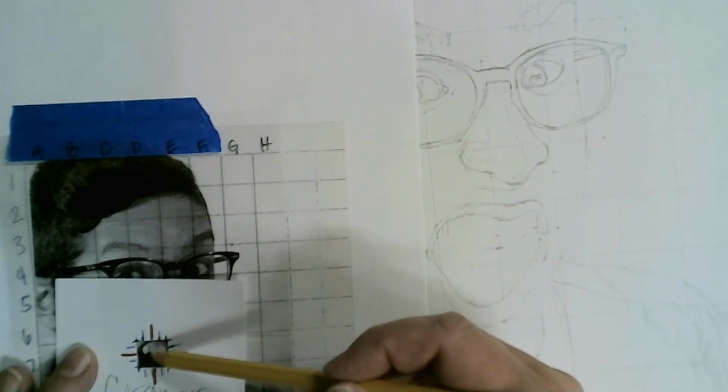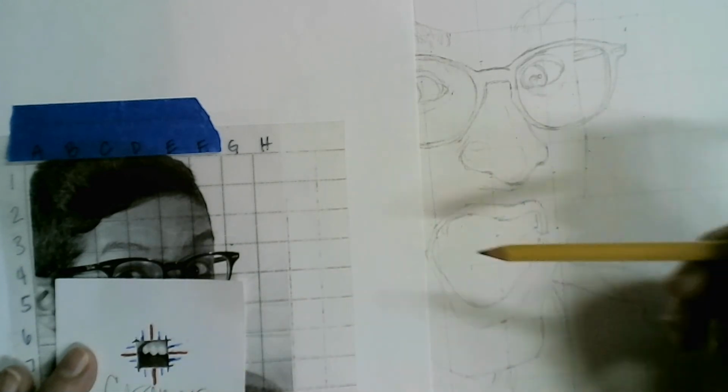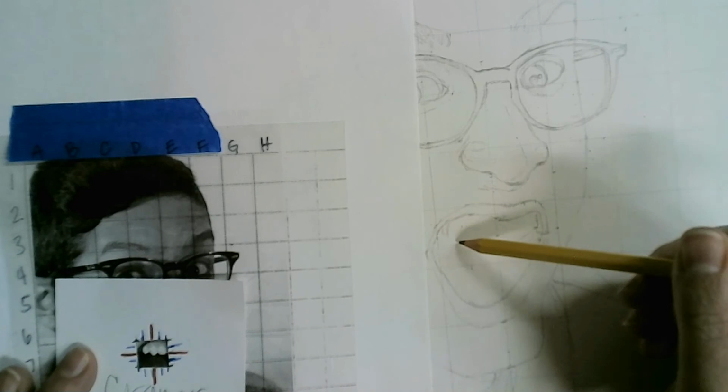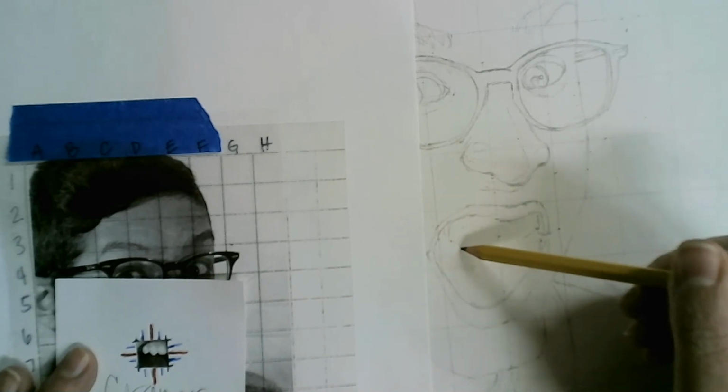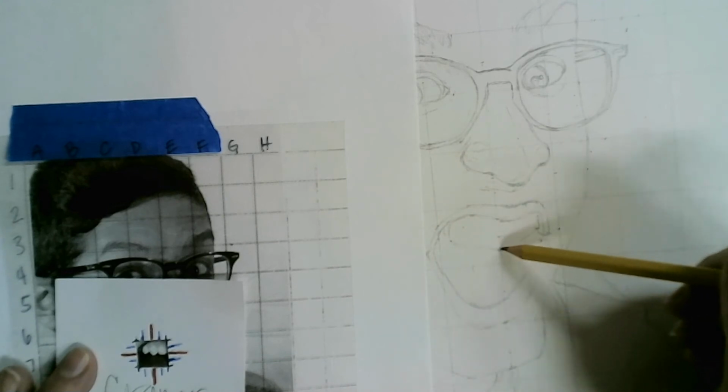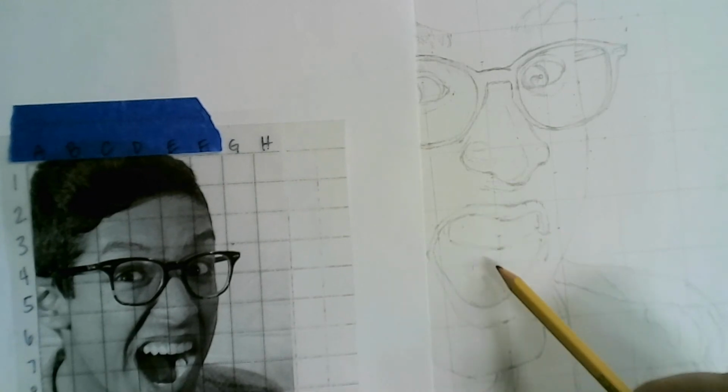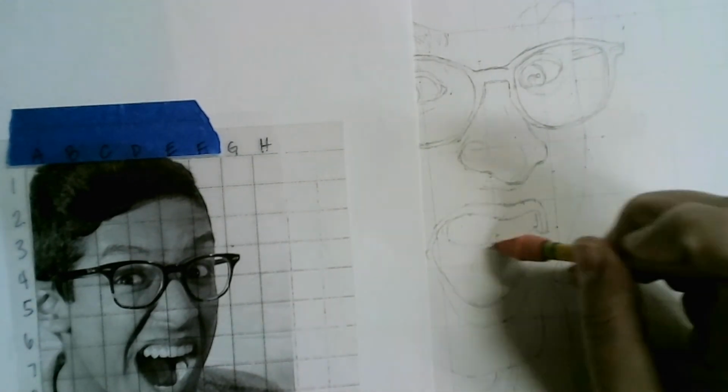Okay, so looking how far down this tooth goes. About halfway. Or they're going to look big. And then I'm also, okay, so maybe let's bring this up a little bit. I was looking at the space between the teeth and the grid line.